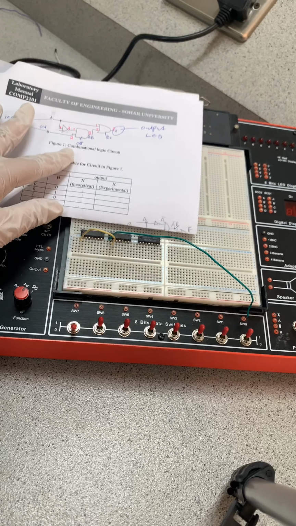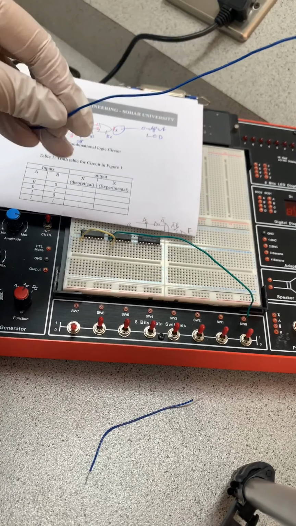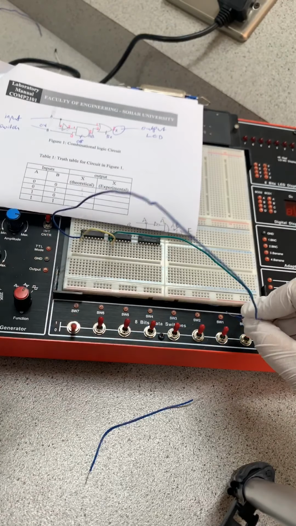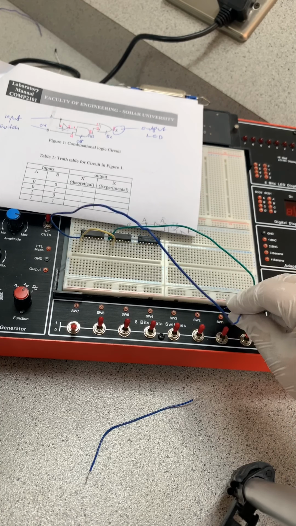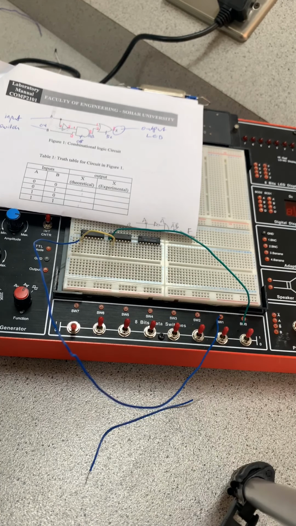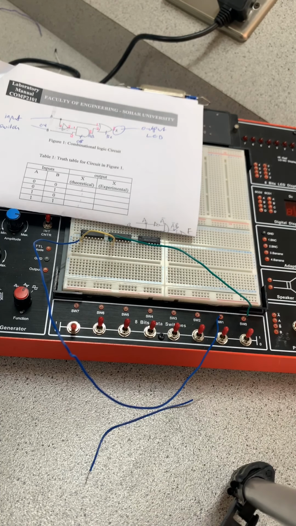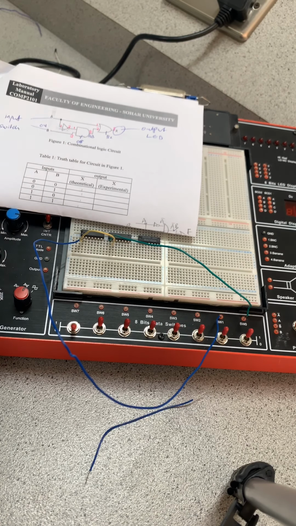So pin number 2 of the AND gate will be connected to B. Okay, to the B. Okay, then I finish now from this step, and I finish from this step.